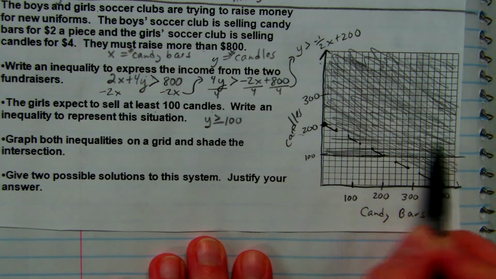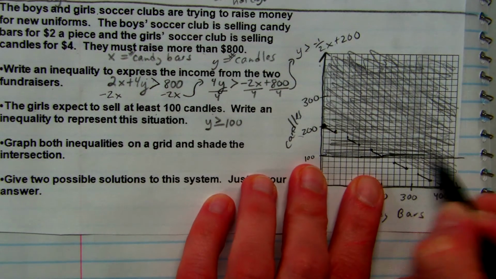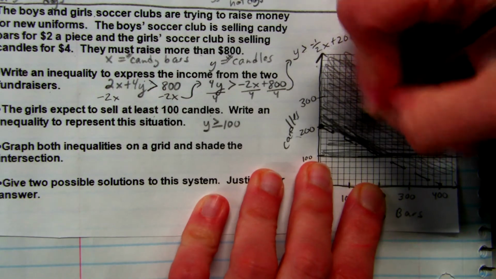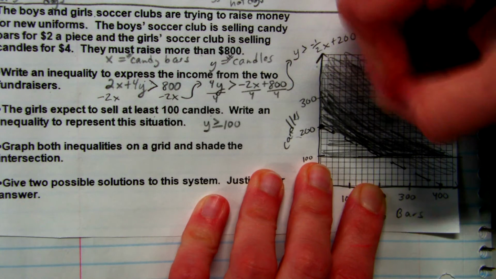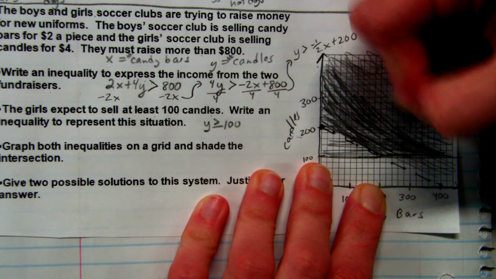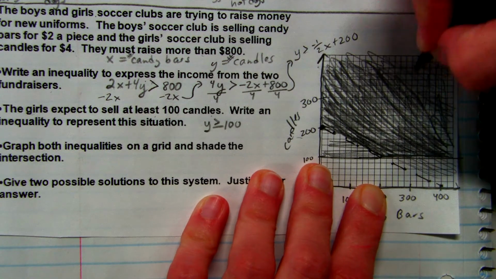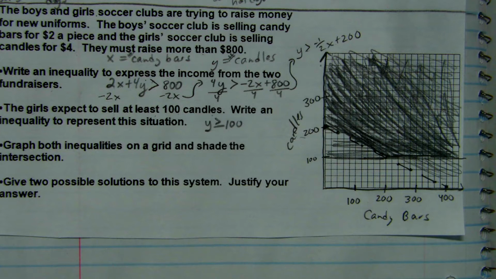So if we shade above and look at where they cross, my solution region is going to be all of this. Okie doke.